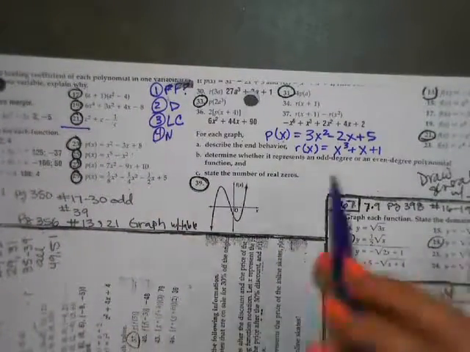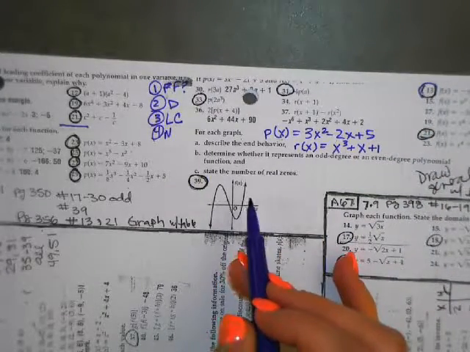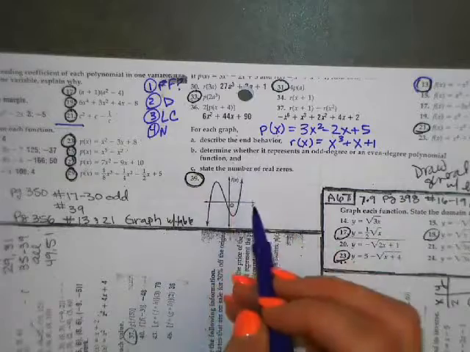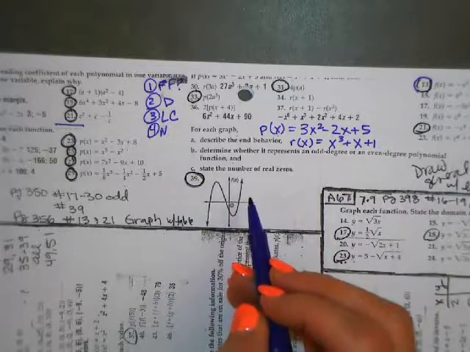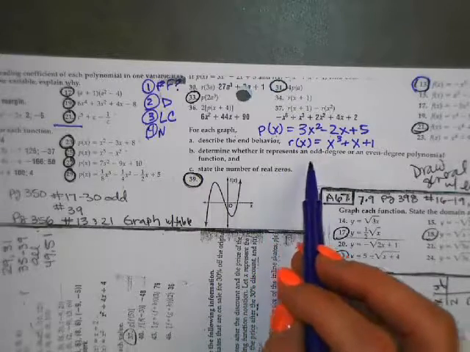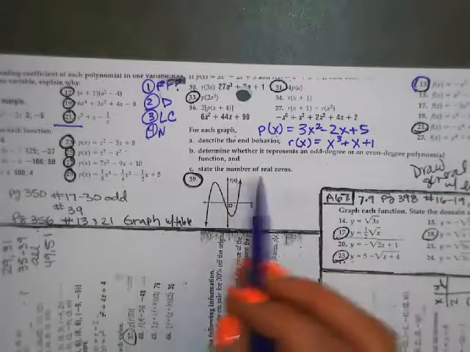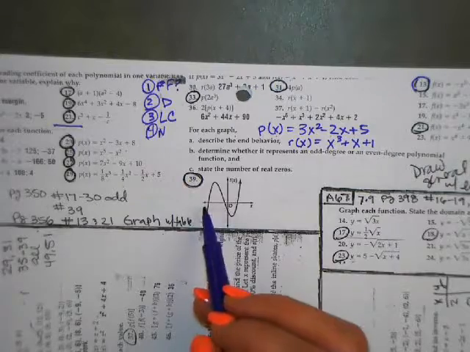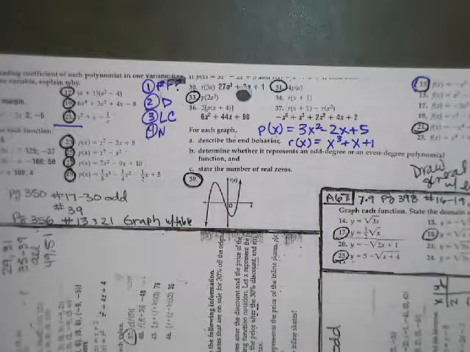If you flip to the back, you're doing the same thing for all three. Basically, this one is already graphed for you, but you want to state what the end behaviors are on this one. Okay, this is just stating the end behavior. You would indicate if it's odd or even, and then it says the real zeros, so just basically where it crosses, how many times it crosses the x-axis.